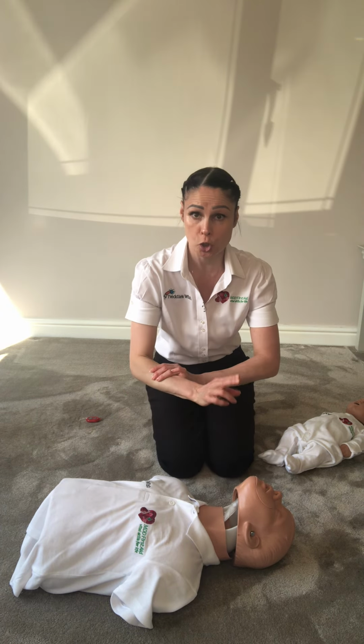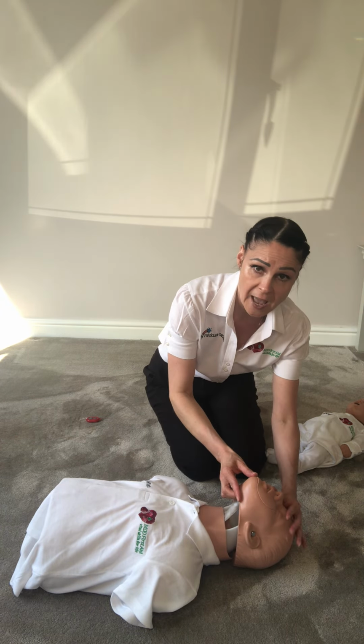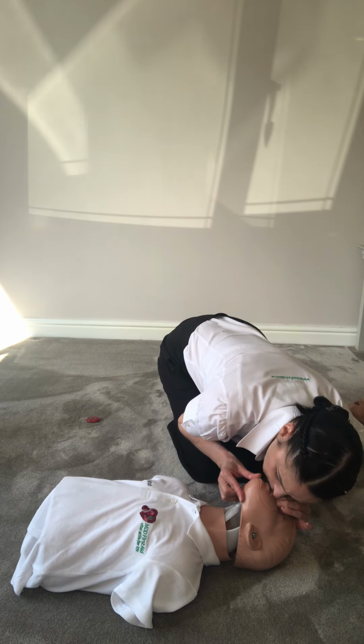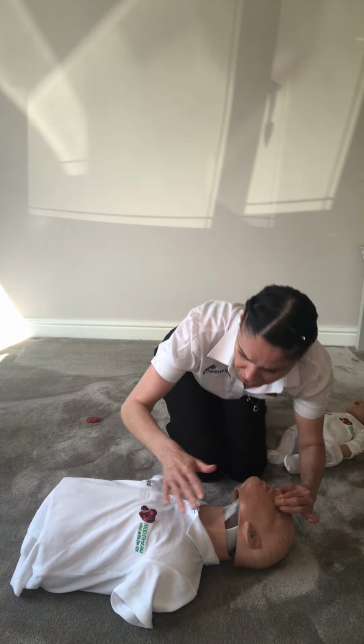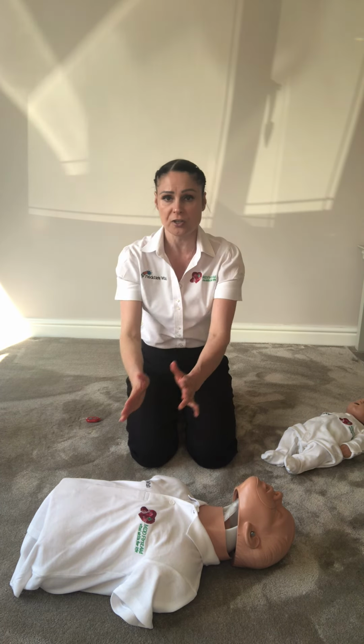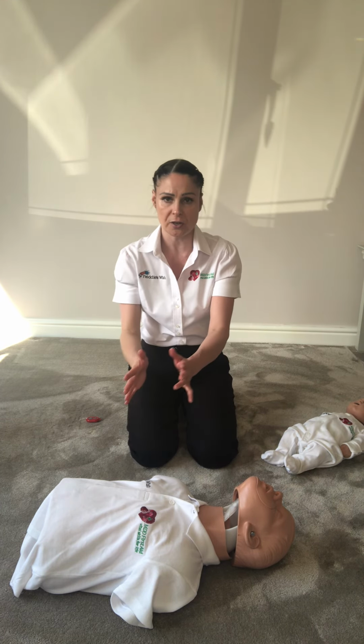Then we go back to 2 rescue breaths. Open the airway, squeeze the nose, 2 blasts. And then continue back onto our 30 compressions. So we're doing 30 compressions, 2 breaths, 30 compressions, 2 breaths, continually until further help arrives.